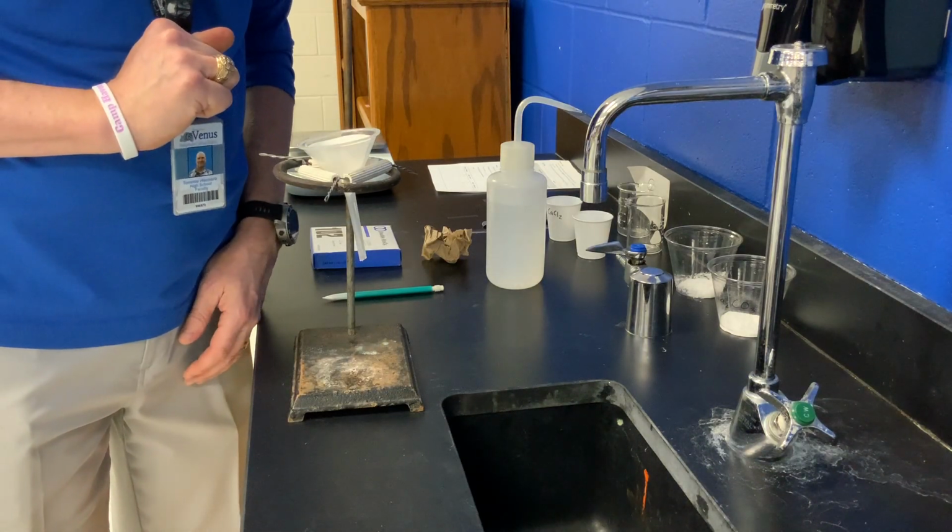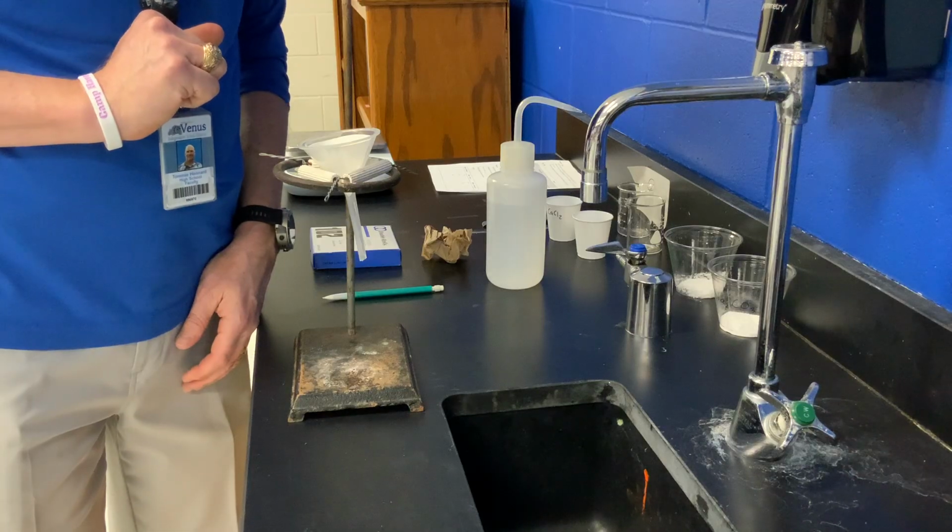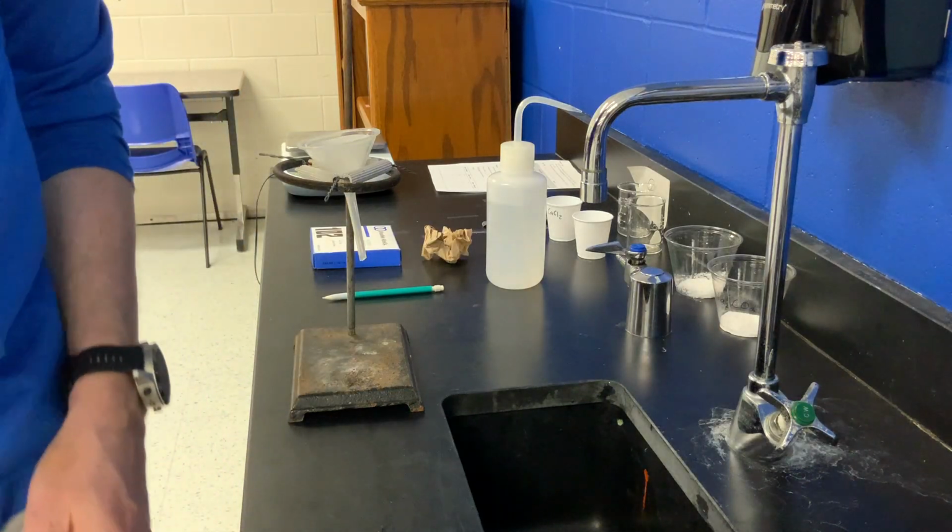Read the instructions carefully before you do the lab. Good luck.